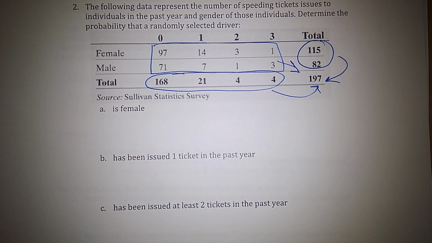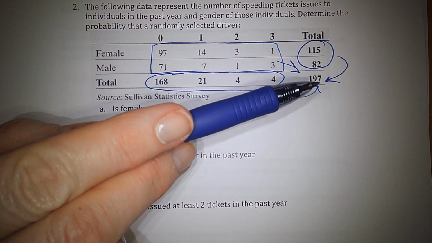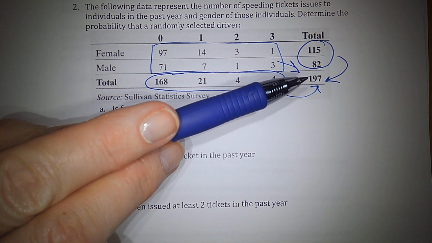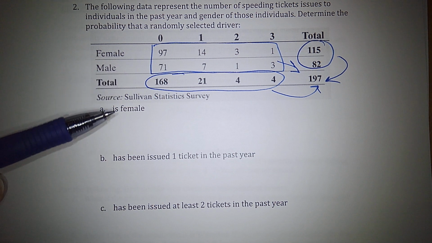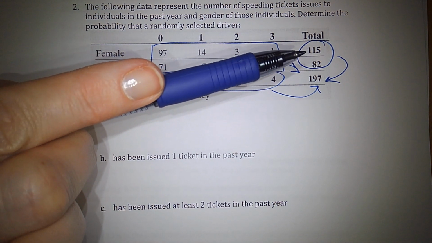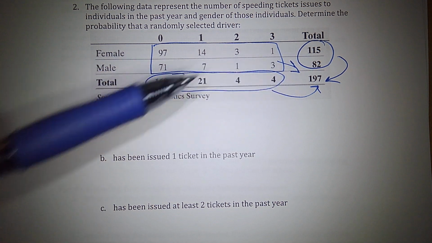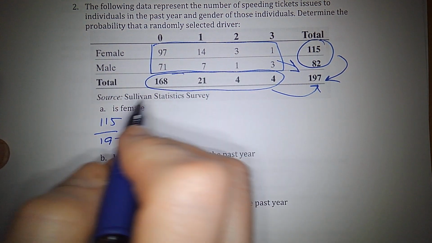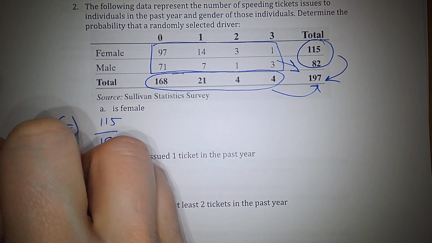Okay, so we're asked to find the probability that if I randomly pull one person's name out of 197 names in a hat, that person is female. Well, there are 115 females out of 197. So this is going to be the probability of a female.